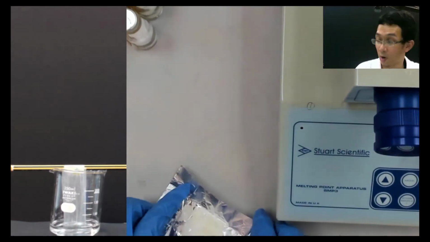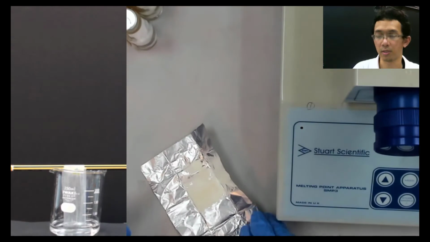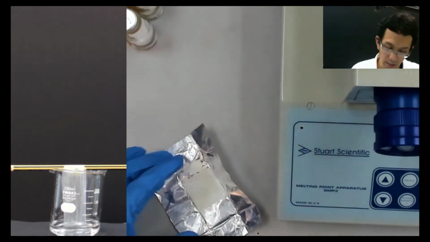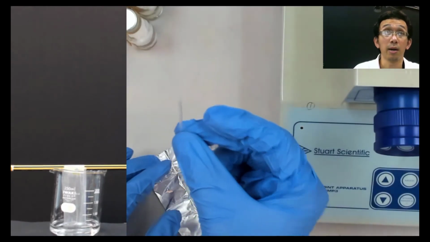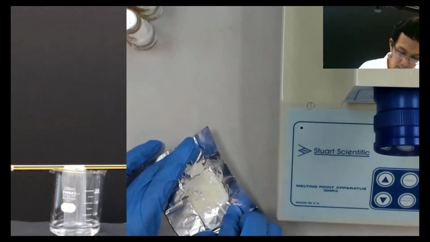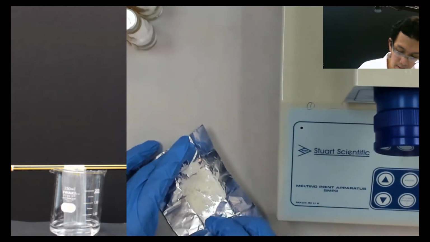Okay, so this is a powder. And we do the same thing using another capillary tube here. And then we take it, we do it, we take it, we do it.